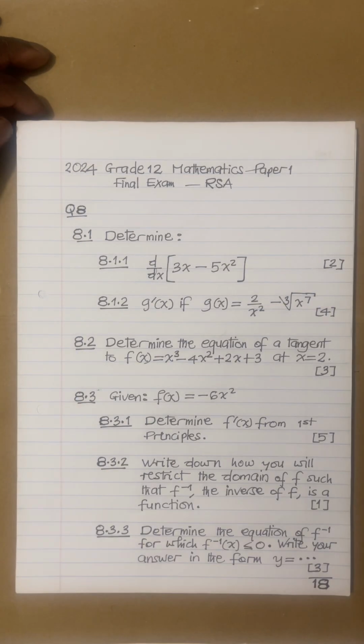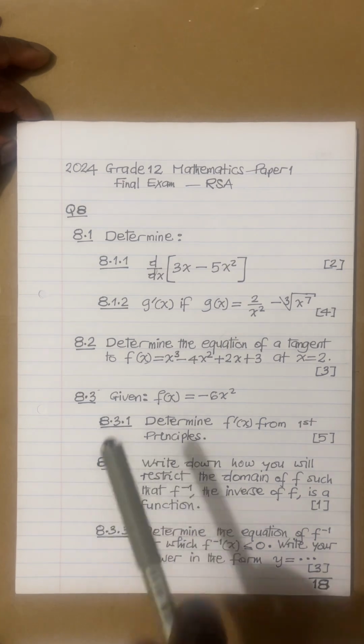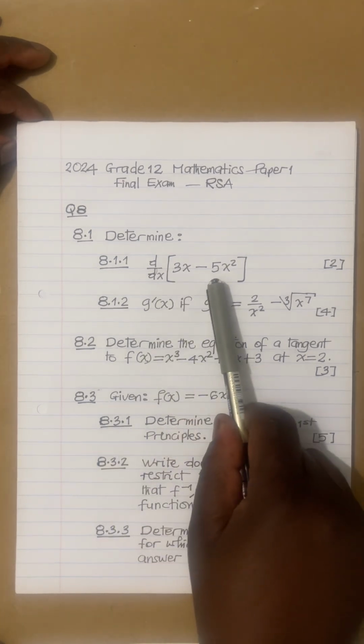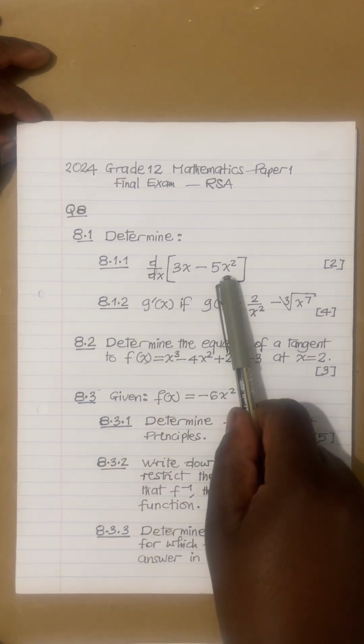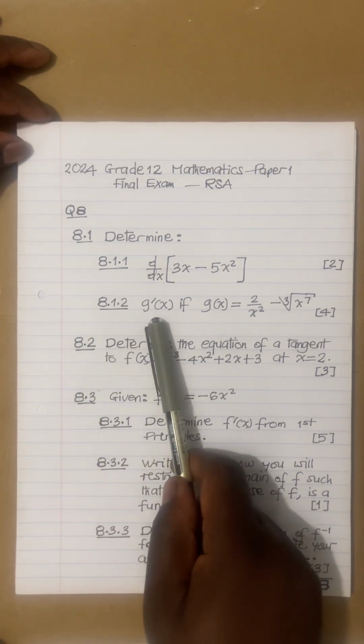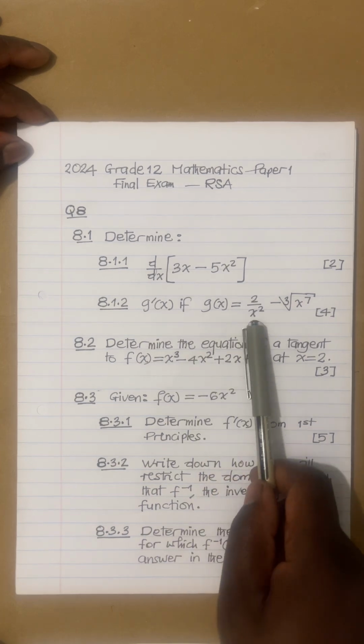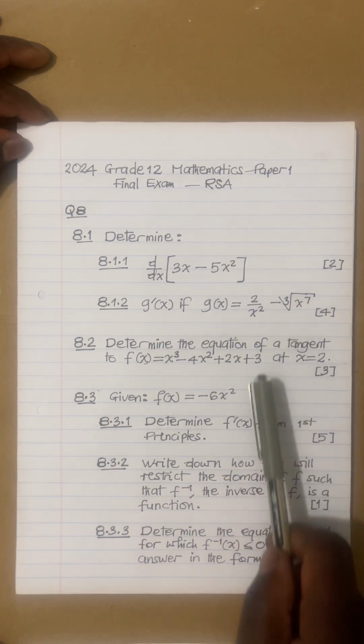Right, question number 8 says here 8.1, determine the derivative with respect to x of 3x minus 5x squared, that's 8.1.1. 8.1.2 says we must determine g prime of x if g of x equals 2 over x squared minus cube root of x power 7.